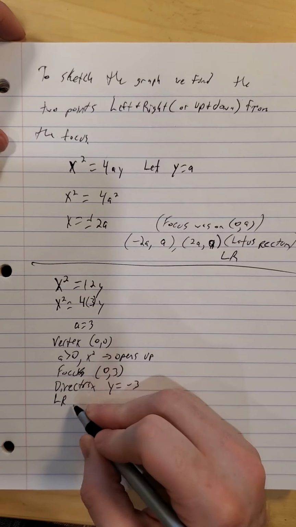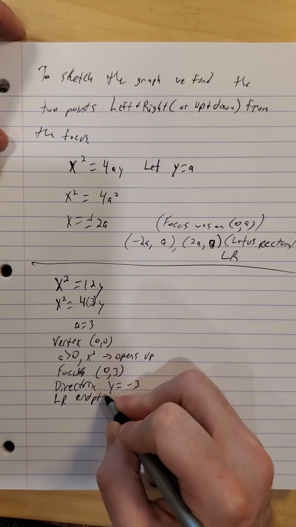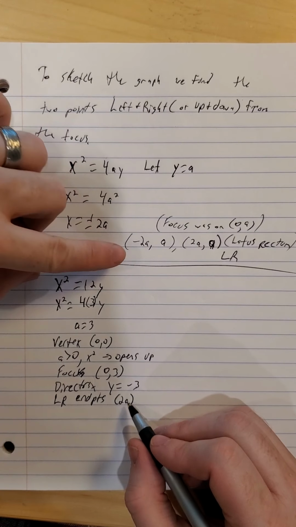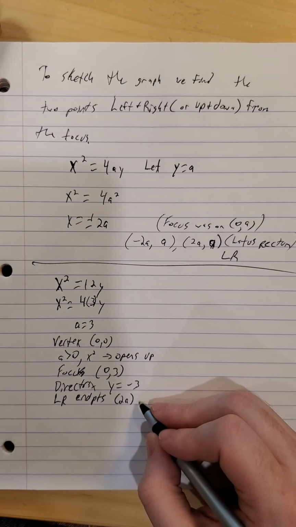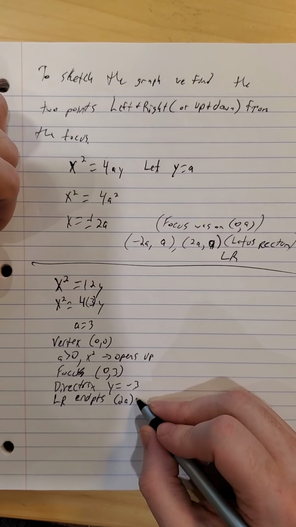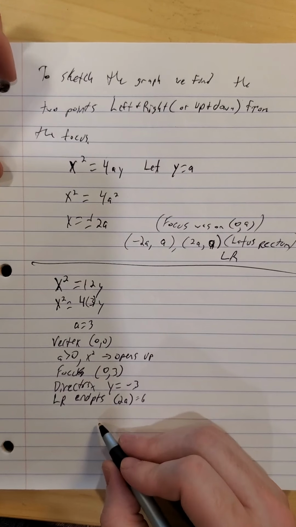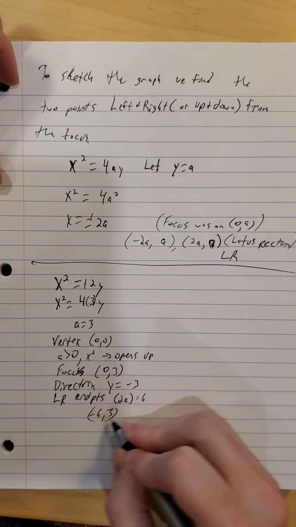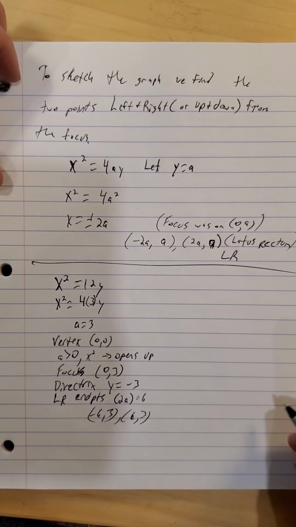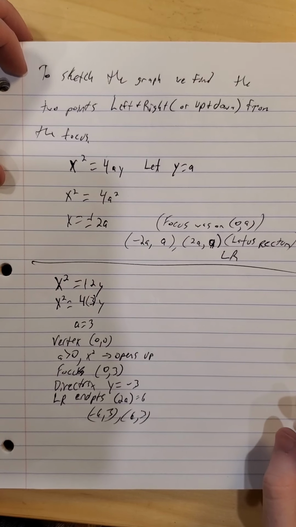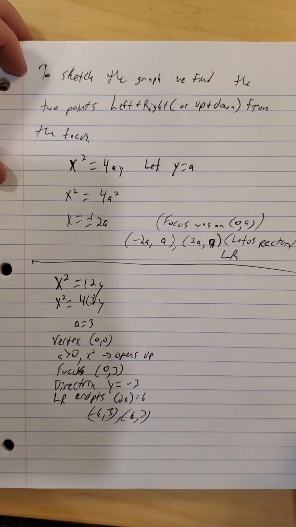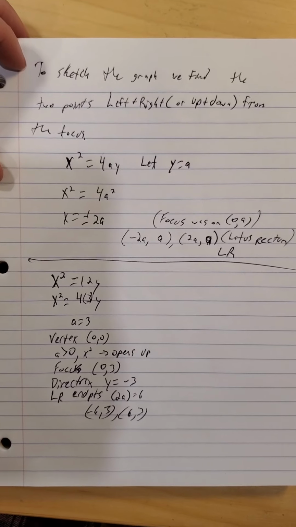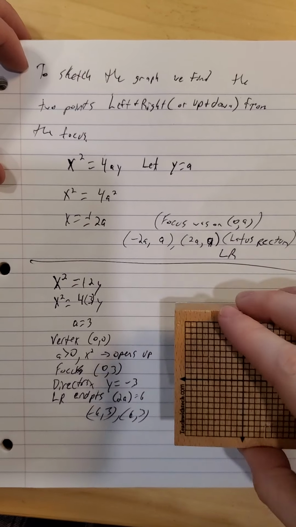And our latus rectum endpoints. Recall that we ended up using an absolute value of 2a, so 2a here would be 6. So we would go left and right 6 from the focus, so negative 6, 3 and positive 6, 3 are the endpoints of the latus rectum. So that's enough information to draw just a quick sketch.